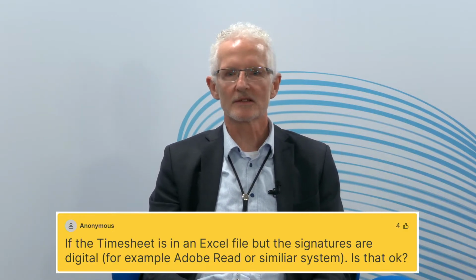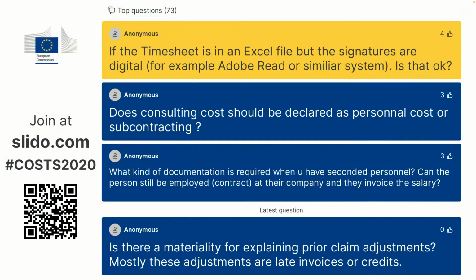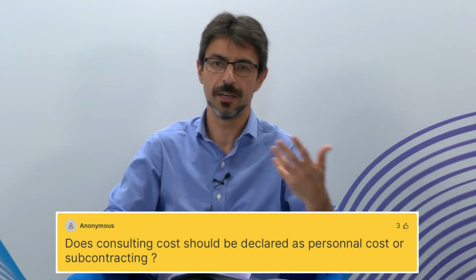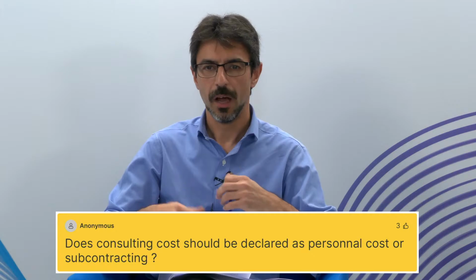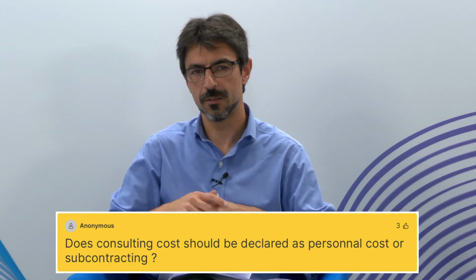Okay. Next one, do consulting costs have to be declared as personnel costs or subcontracting? Well, that's a bit what we were trying to explain with this Article 6.2a.2, the natural persons with a direct contract. If these consultants fulfill the conditions of this Article 6.2a.2, notably that the working conditions are similar to those of an employee, then it would go under personnel costs, and if not, it will go most likely under subcontracting.